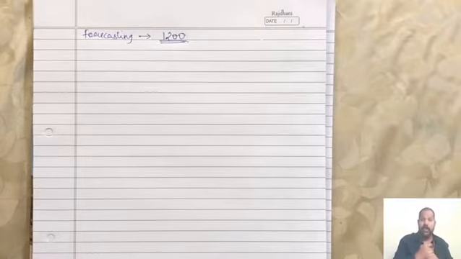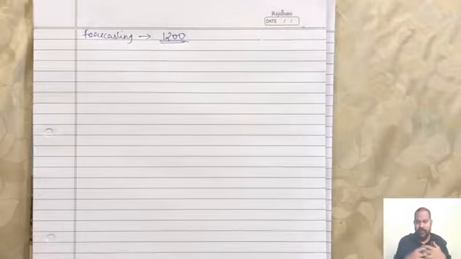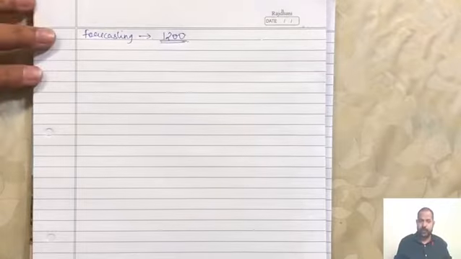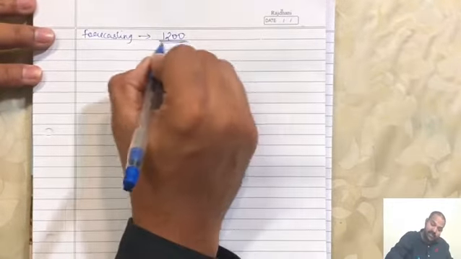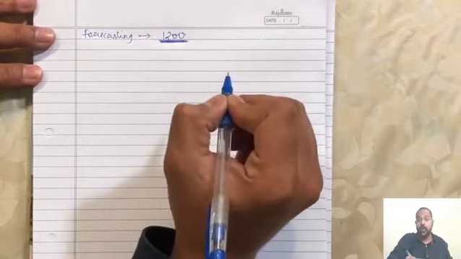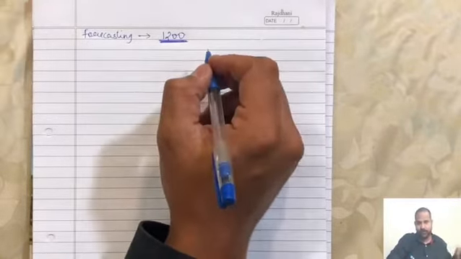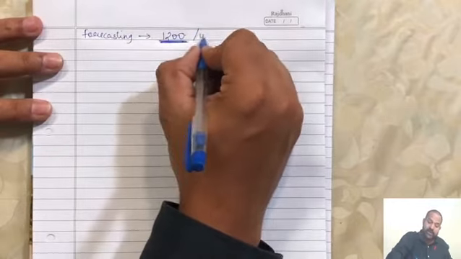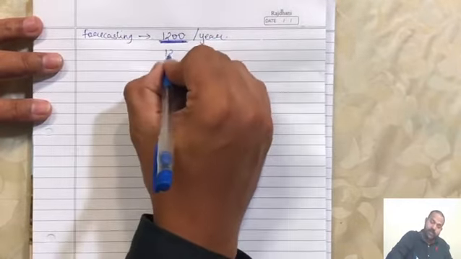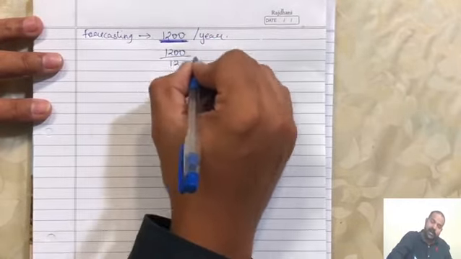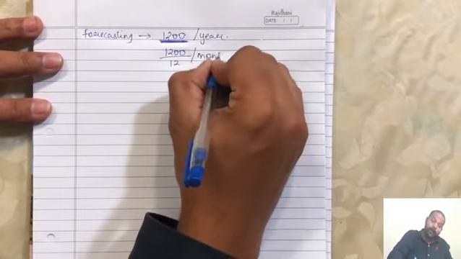Or let's say you are an umbrella manufacturer, or a rainwear manufacturer, or a cold climate wear or a warm cloth manufacturer. If I tell you that in the next year you are going to sell 1200 units, fine. 1200 units in the year is 1200 divided by 12 per month.